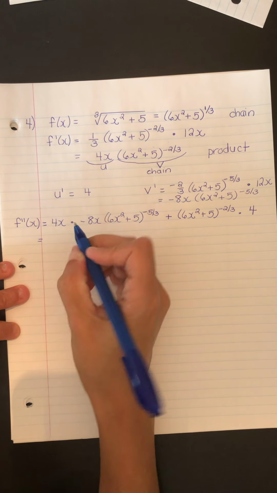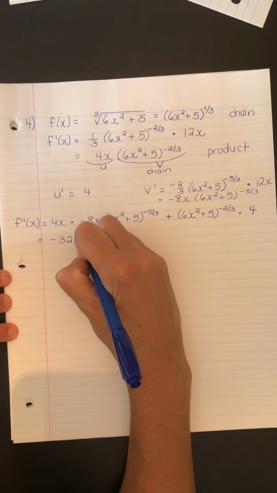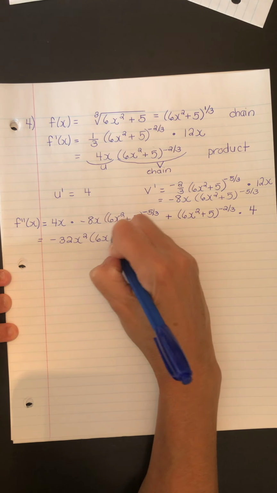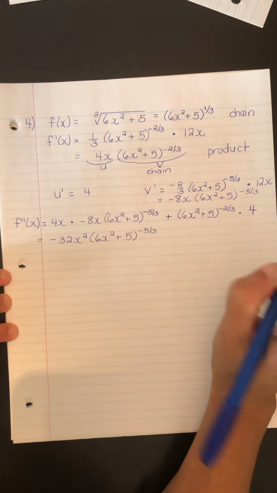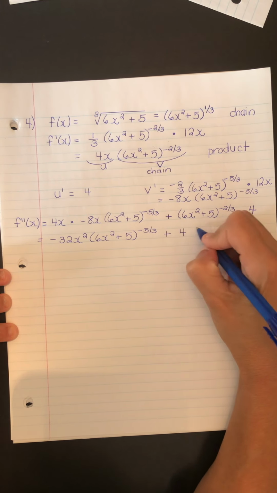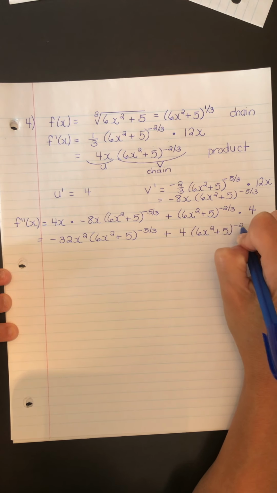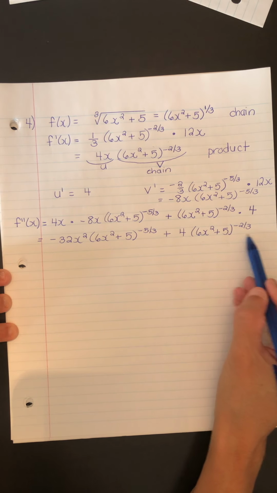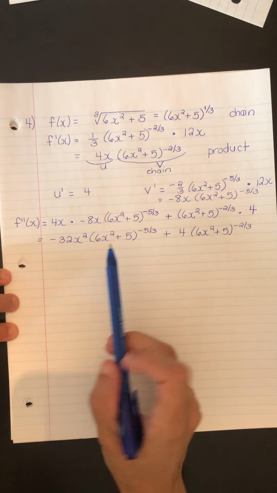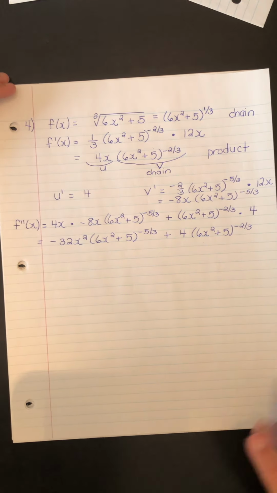Okay, take note that this term now in the front is negative 32x squared. Also, that it looks a little more natural to have this 4 in the front of the term. Okay, and now, in order to finish this, we do the common factoring.